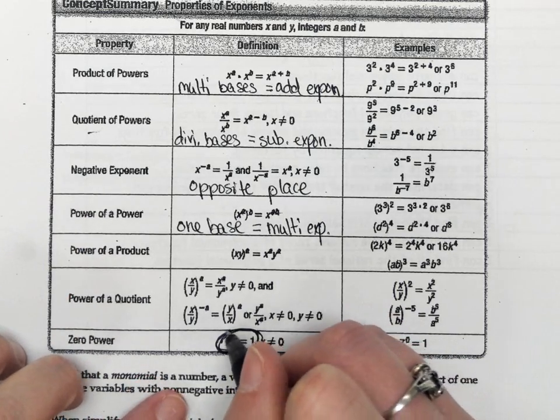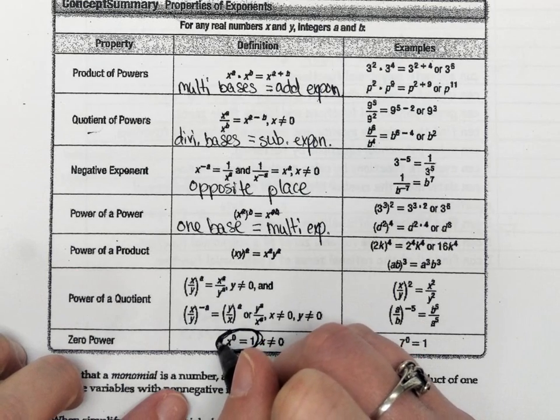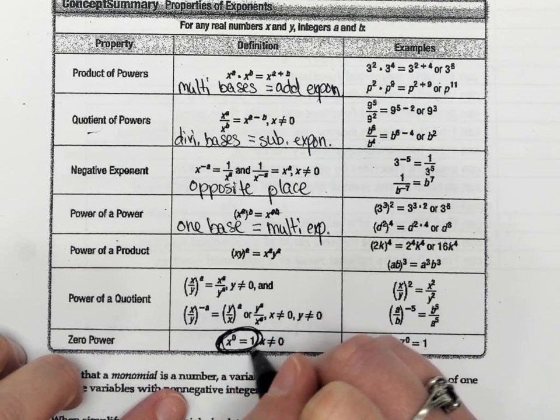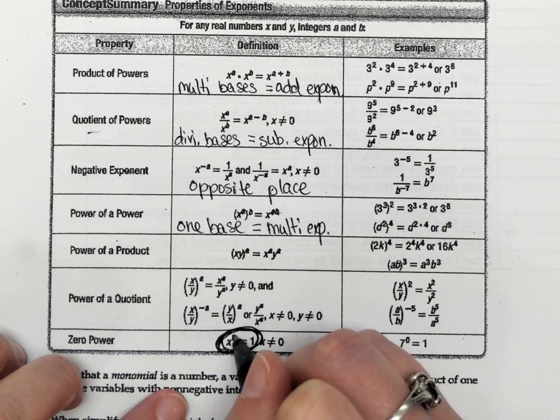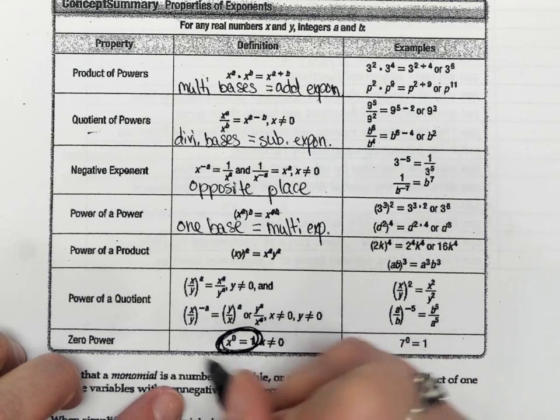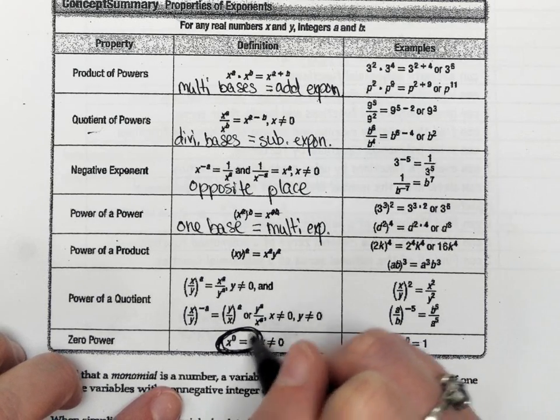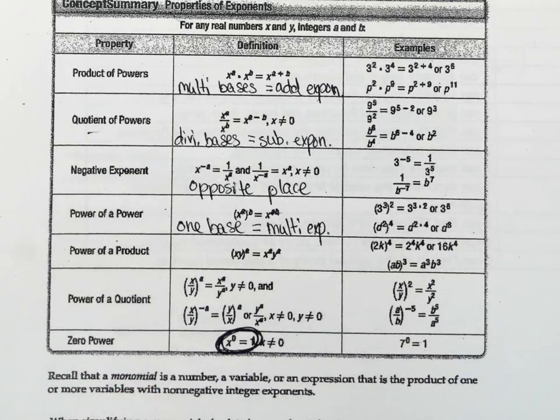If you're a good friend. So right here, I said you hope you're a good friend. So if you have 0 people in that seat, you still have to save it for that one person that's out. So anything to the 0 power is 1. Gotta remember that. Okay, let's flip over and do some problems. Let's start. Wait, so you remember?